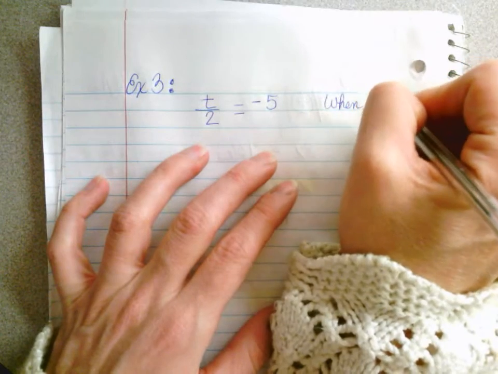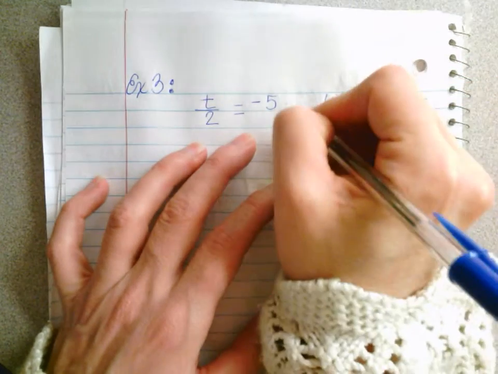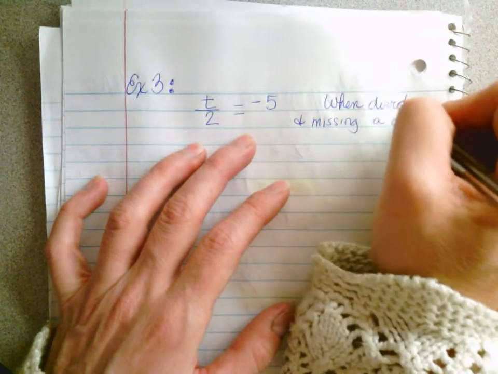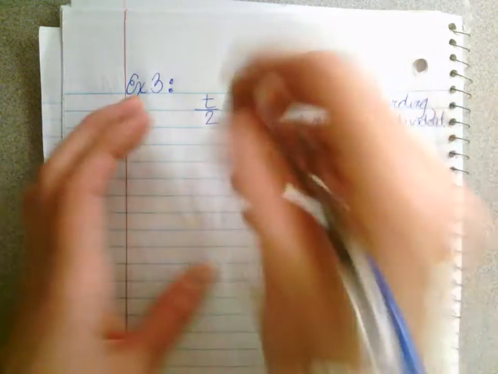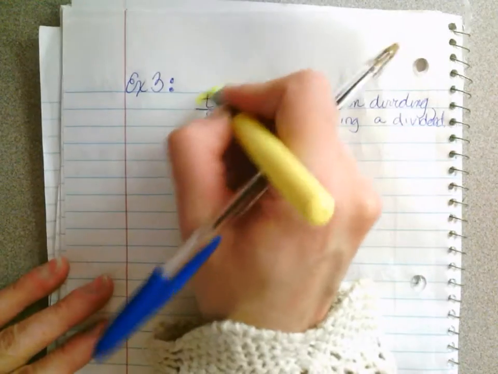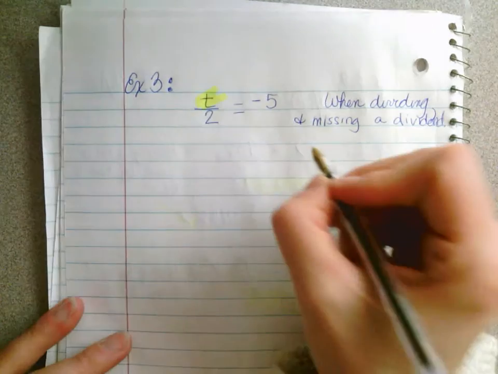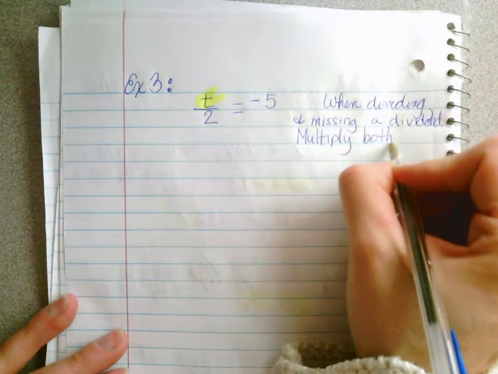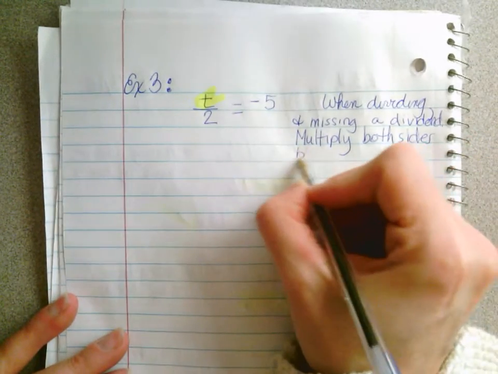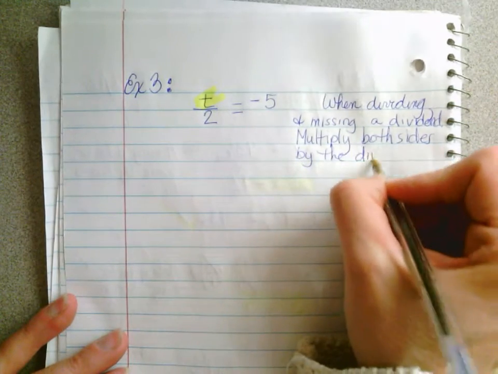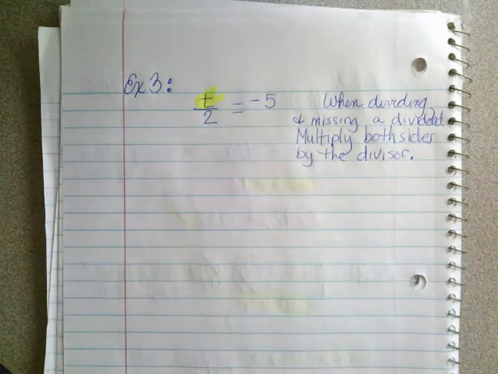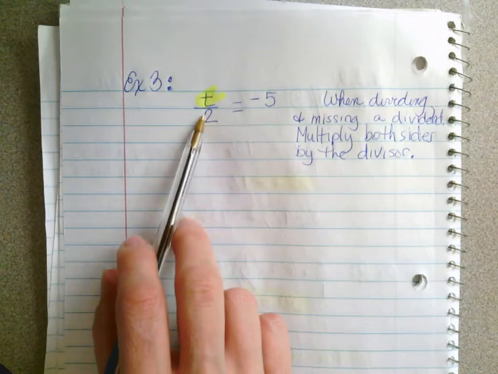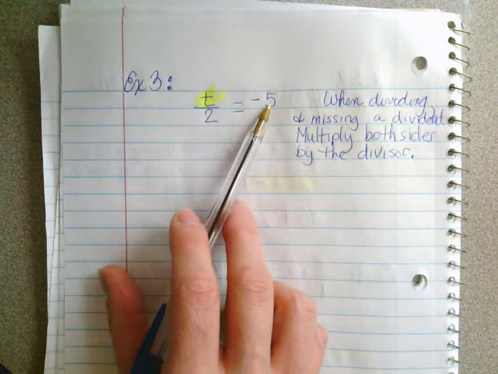When dividing and missing a dividend, as in we don't know what the t value is, that's the one we're missing, multiply both sides by the divisor. Okay. Dividend is t, divisor is 2, quotient is -5.